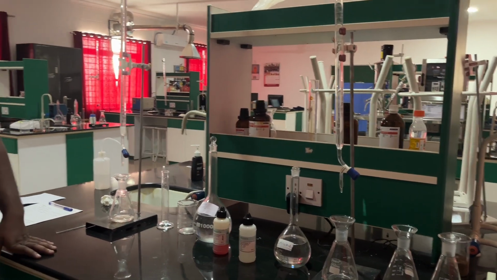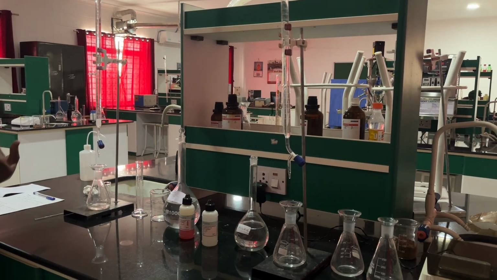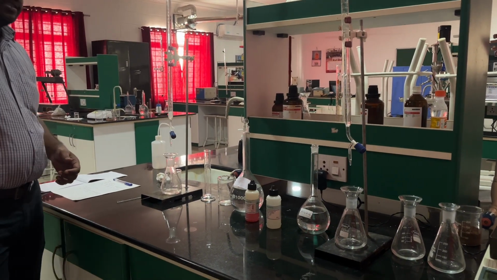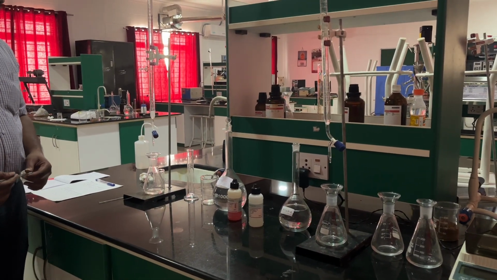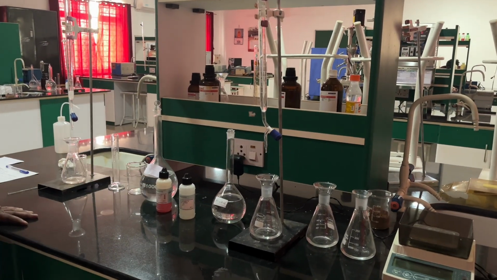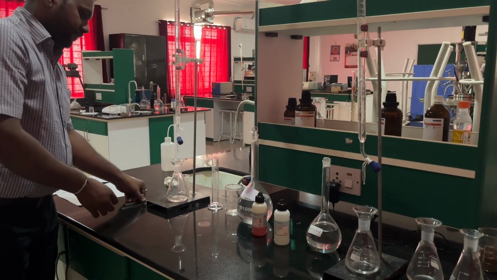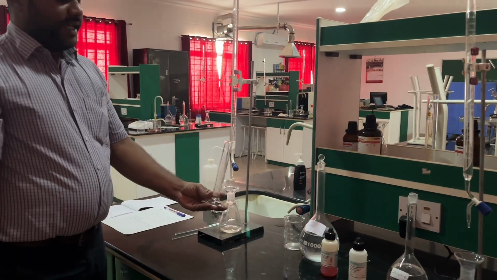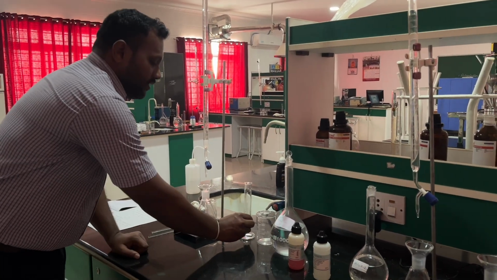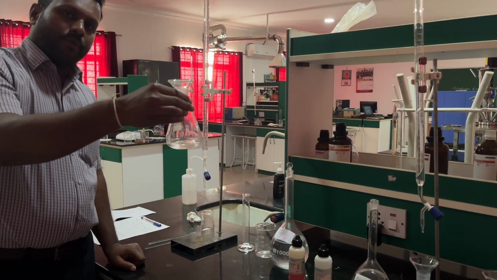Here we are going to take a sample of tap water, or whatever sample is required for your test, to identify acidity and alkalinity. For acidity we use NaOH, for alkalinity we use H2SO4. Let's start with the experiment. Take a measuring jar to measure your sample. Already we have measured 25 ml of sample in a conical flask.